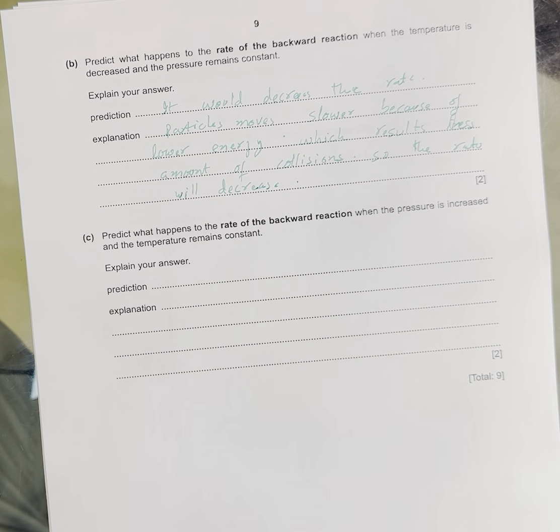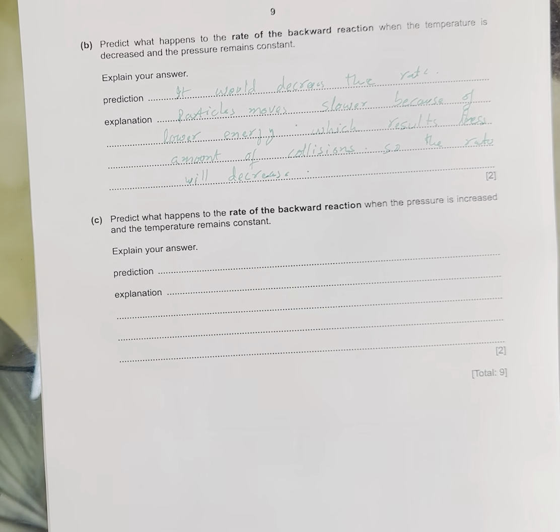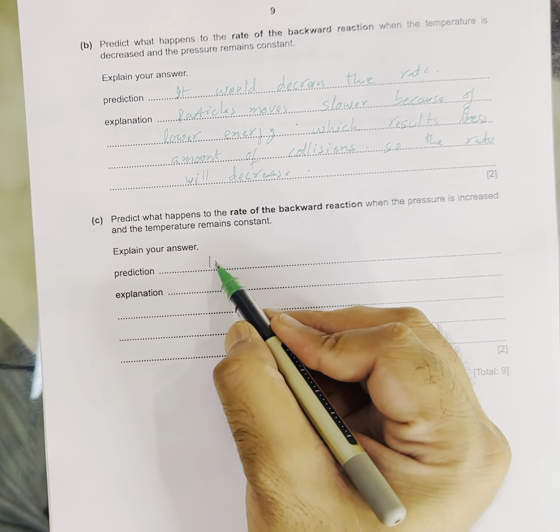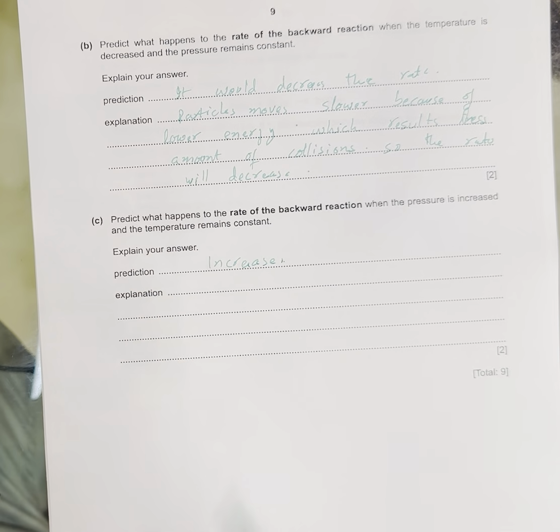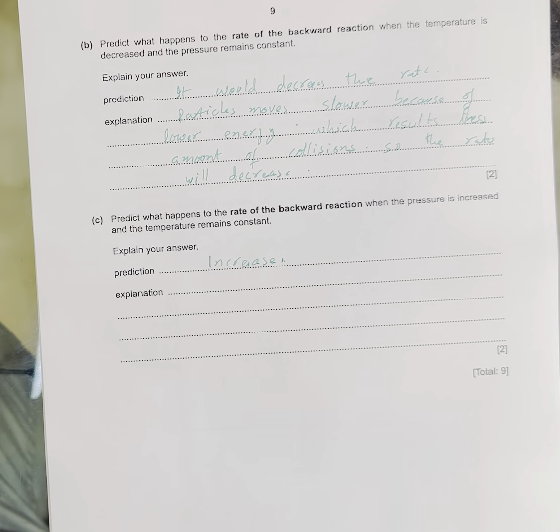The next question is: predict what happens to the rate of backward reaction when the pressure is increased and the temperature remains constant. So we will predict that the rate would increase. So we'll write our prediction as it increases. Its explanation would be the equilibrium will shift to compensate for the increase in pressure.